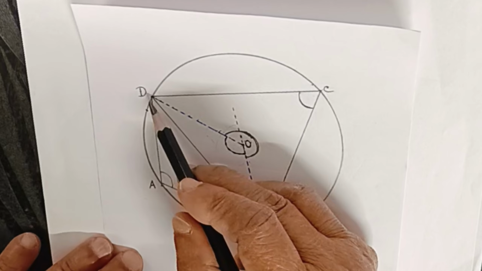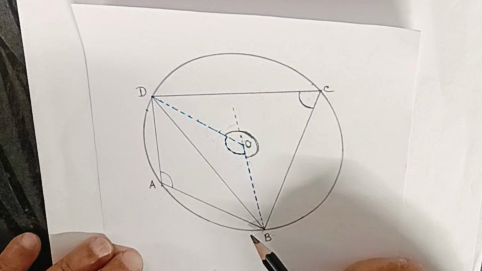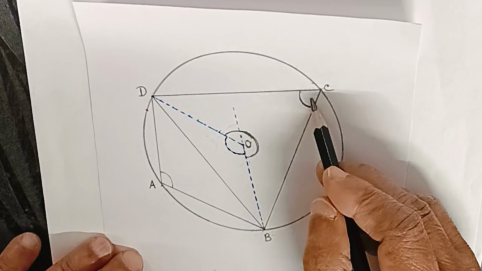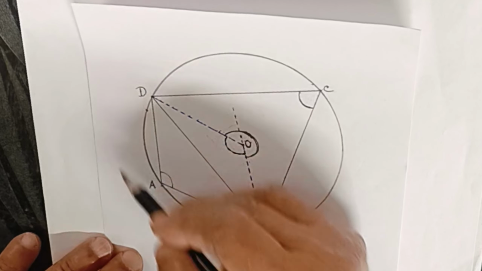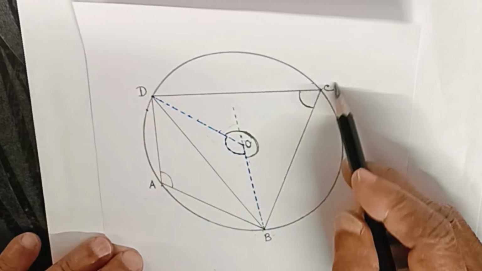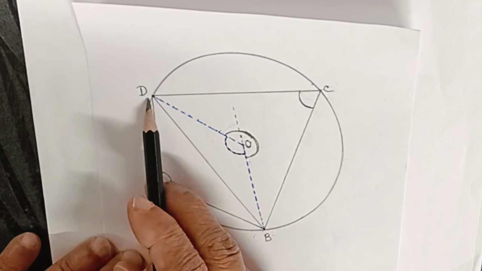We know that the angle subtended by an arc on the opposite segment is half the angle subtended by the same arc at the center. So angle DCB is half of angle DOB.